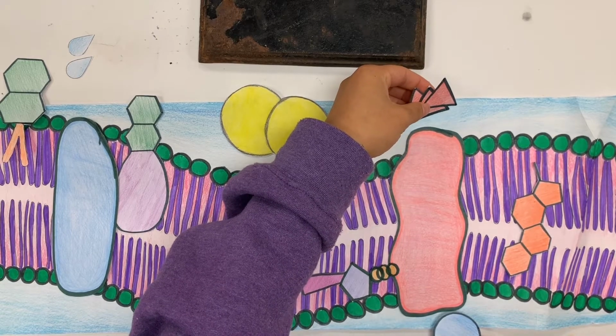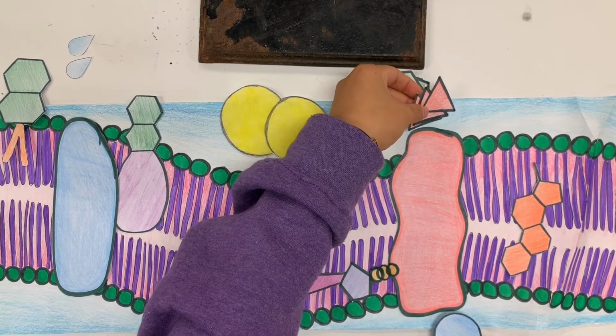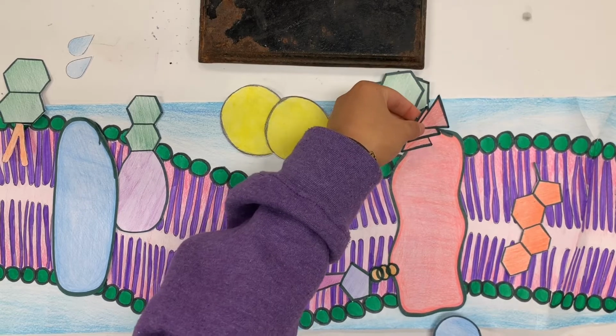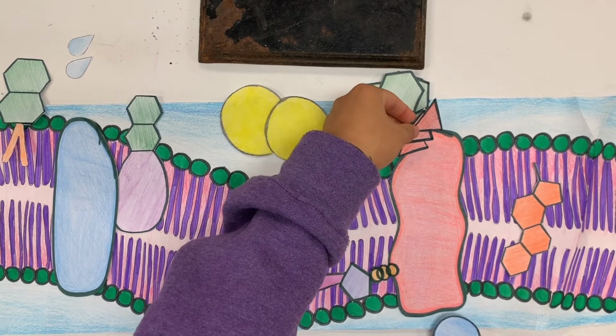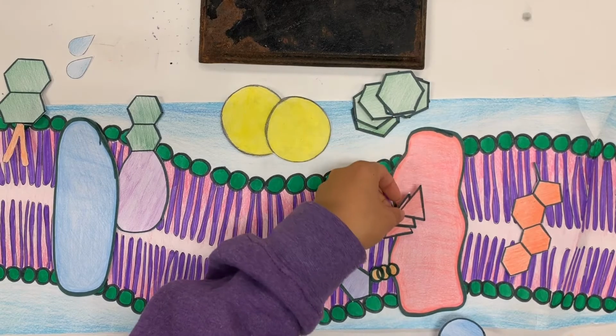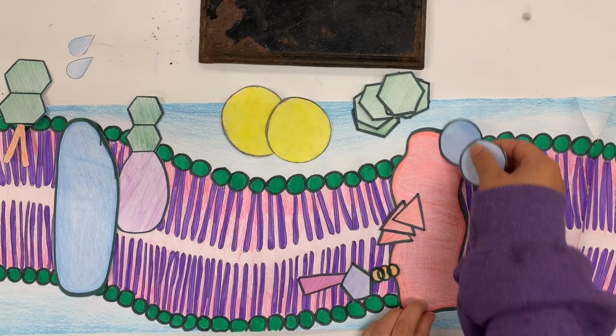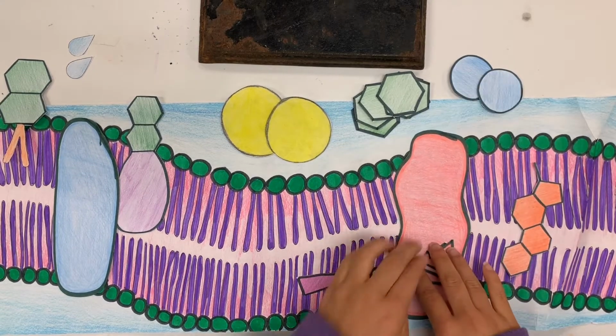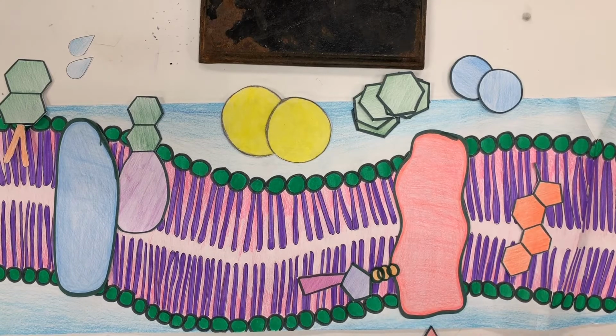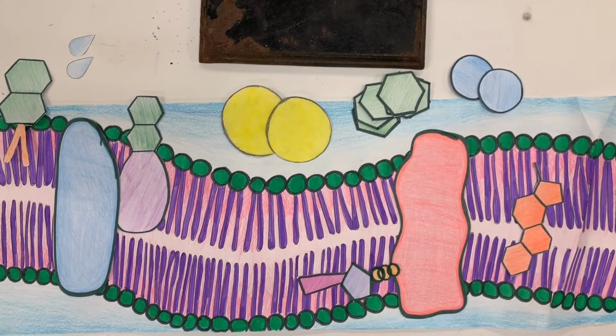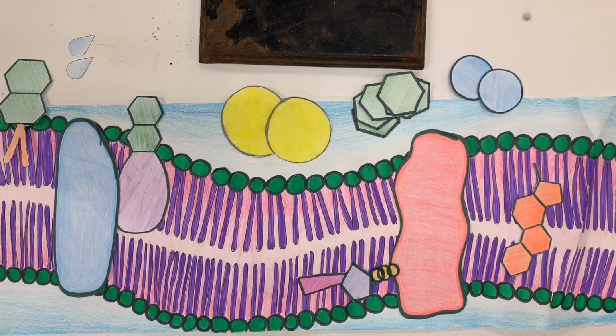An example of active transport would be the sodium potassium pump. It's three sodium and two potassium, and they go through in opposite directions at the same time. That's called an antiport, and a symport would be when two molecules go in at the same time in the same direction. And then we have bulk transport, which is either endocytosis or exocytosis.